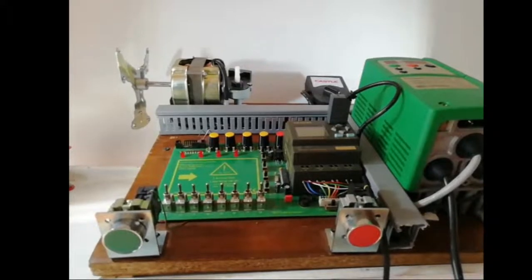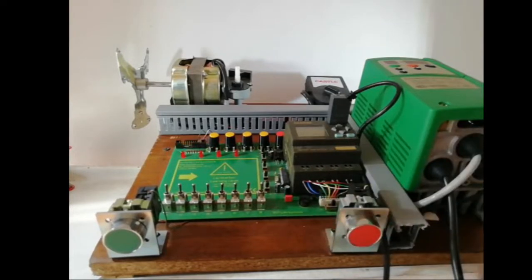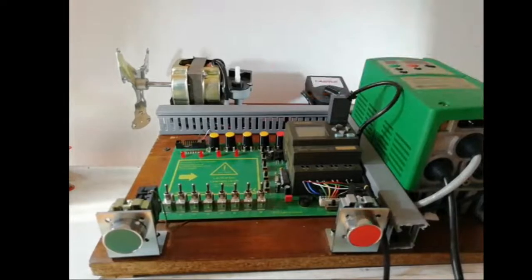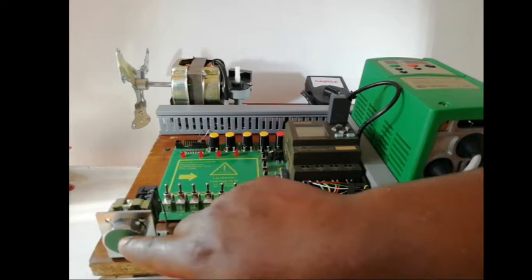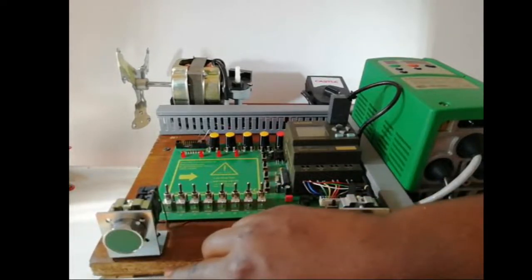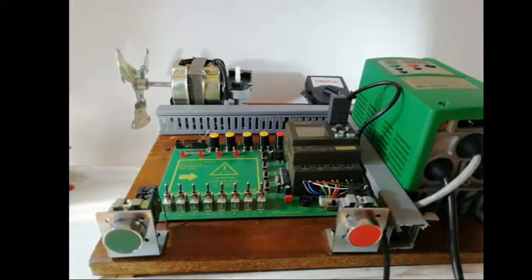This is how it looks. I'm going to reset first. Okay, then I'm going to set I3. Okay, I3 is ready. Then I'm going to press I1 to start the system. There's a build-up of the electromagnetic field in the motor, but it's not yet running.